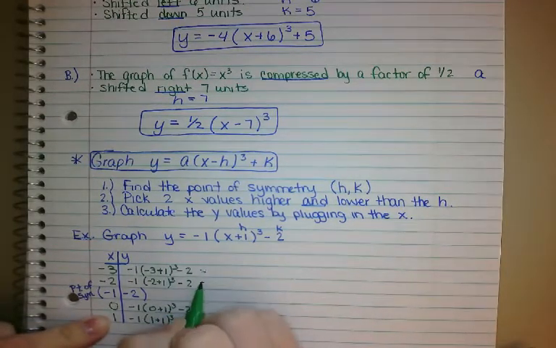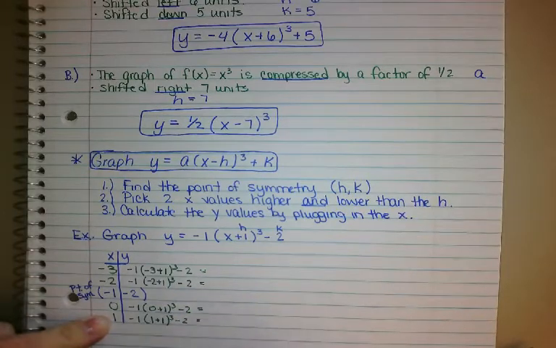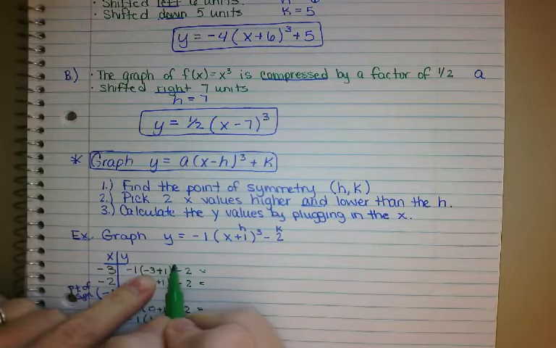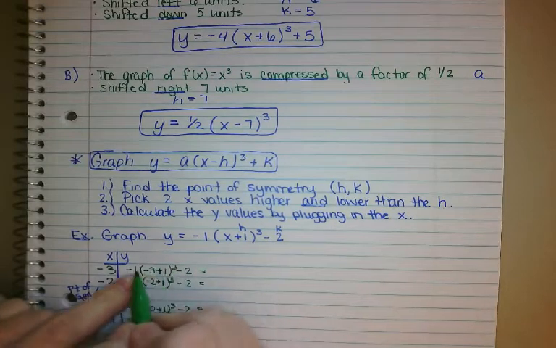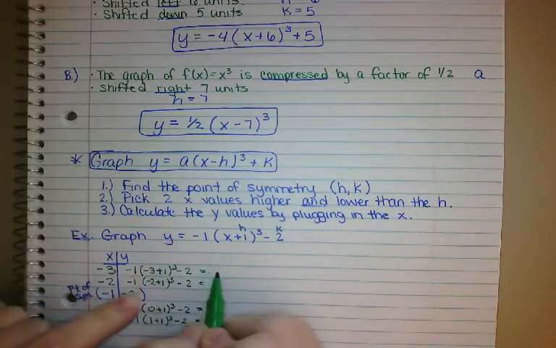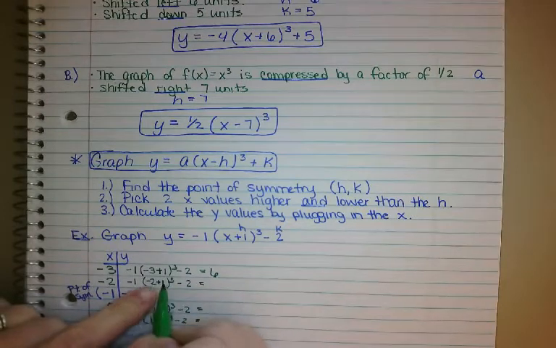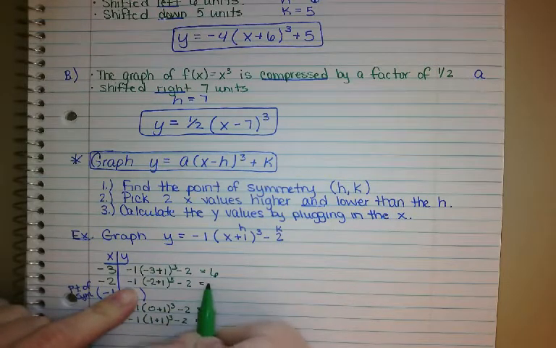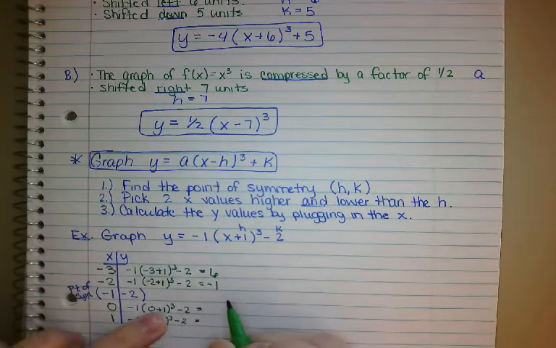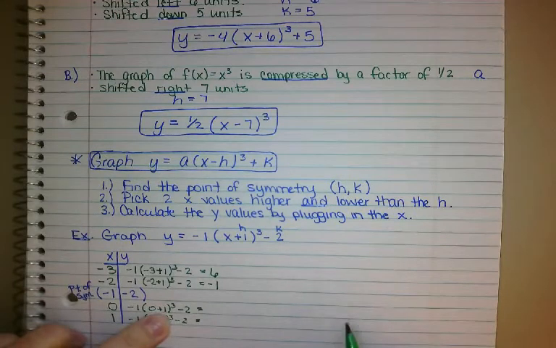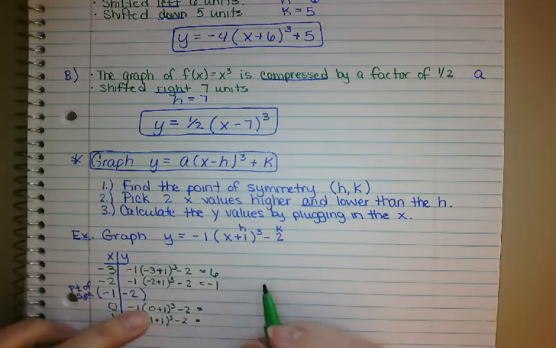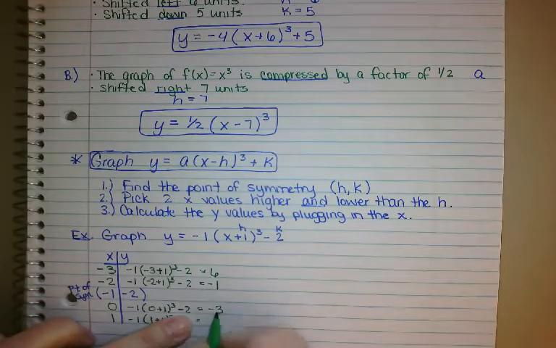You can use your calculators, or you can do order of operations. Here's -2 cubed. That's -8 times -1 is 8. 8 minus 2 is 6. Then -1 cubed is -1 times -1 is 1 minus 2 is -1. 0 plus 1 is 1. 1 cubed is 1 times -1 is -1 minus 2 is -3.